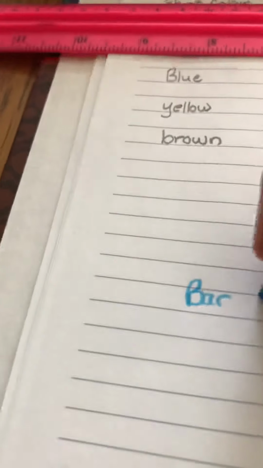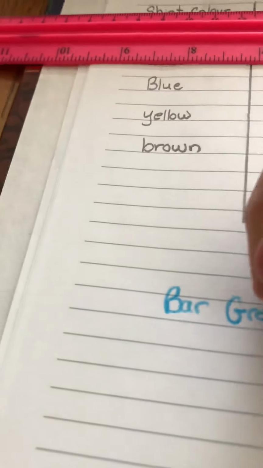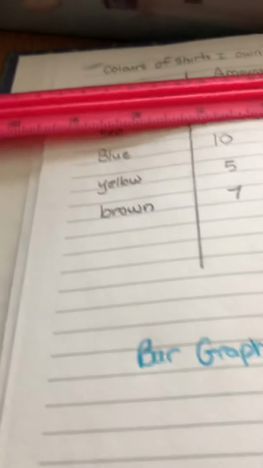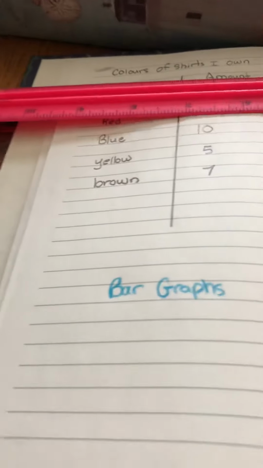Today, we're going to be learning about bar graphs. These are a really important type of graph that we use a lot in statistics. Last week, you were learning about pictographs and collecting data and forming a pictograph from it. This week, you're going to learn how to collect data and create a bar graph from it.